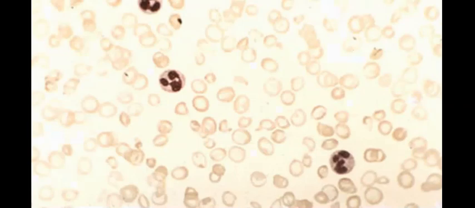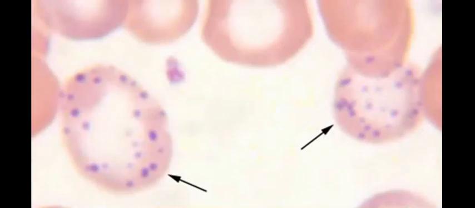A picture of iron deficiency anemia. You see that hypochromasia, microcytosis. This basophilic stippling, shown by those black arrows, is characteristic of lead poisoning.